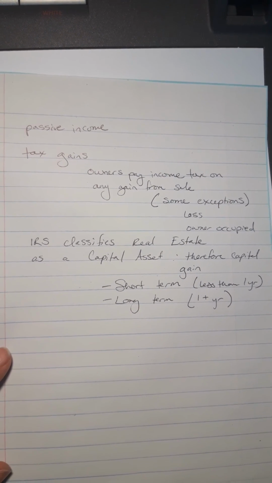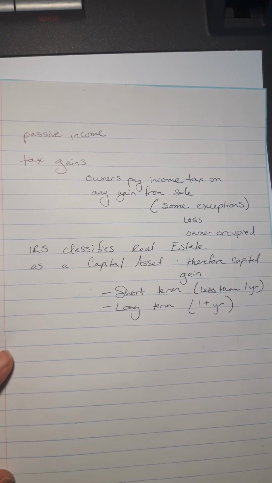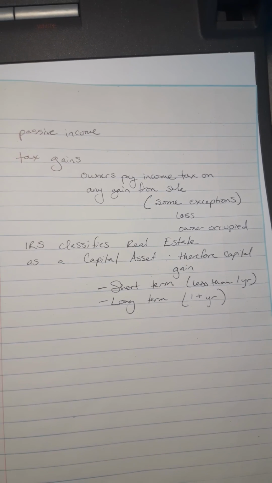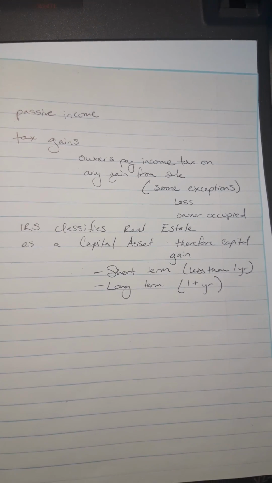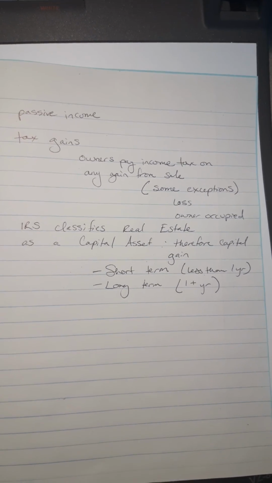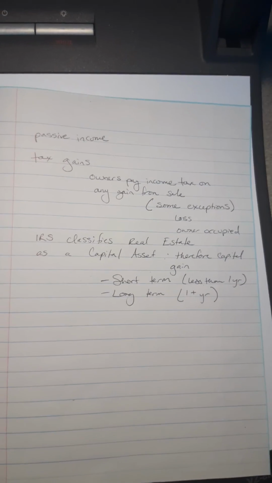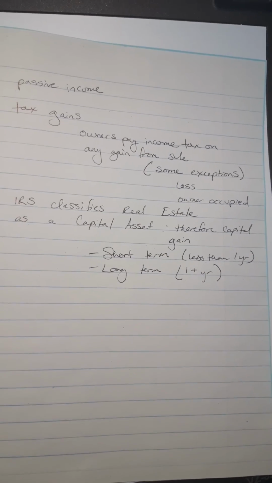Now, the IRS classifies all real estate as basically a capital asset. Therefore, if you sell it and you have a profit, it is a capital gain. Short-term gain is when you have owned the property for less than a year, and a long-term is if it's more than a year.